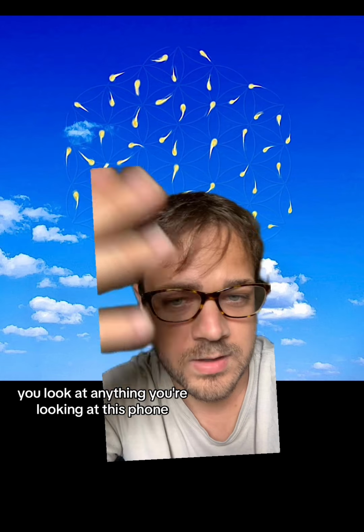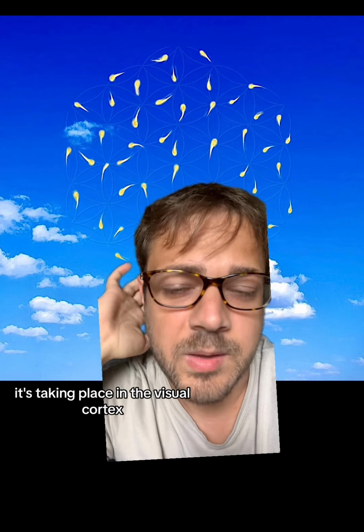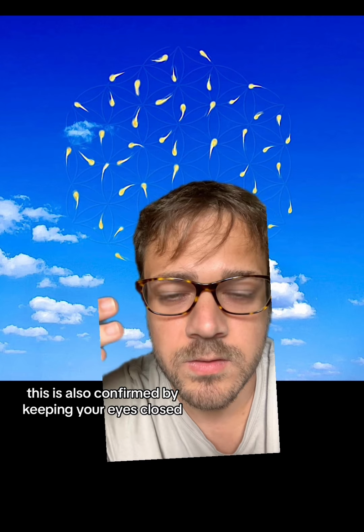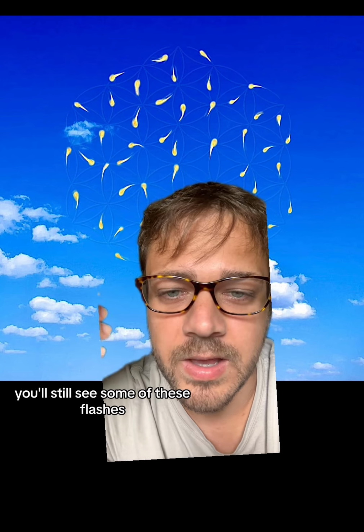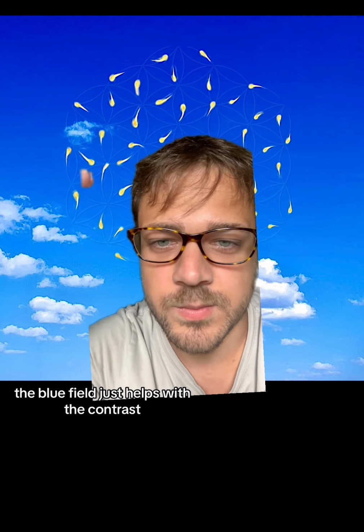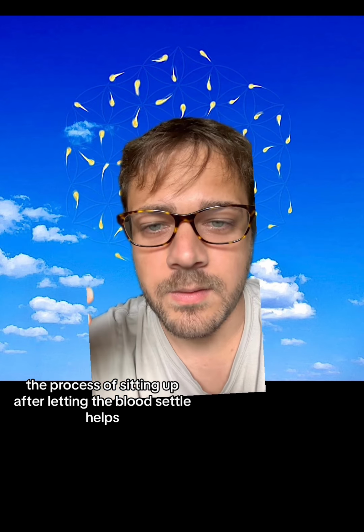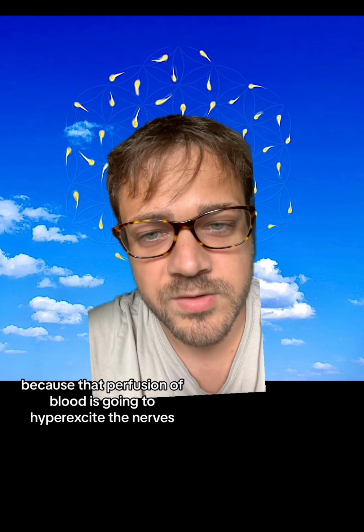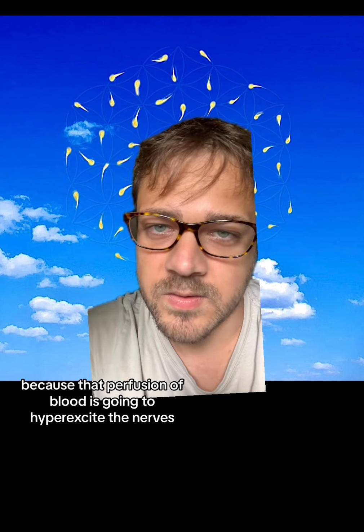You look at anything, you're looking at this phone, it's taking place in the visual cortex. This is also confirmed by keeping your eyes closed. You'll still see some of these flashes. The blue field just helps with the contrast, helps make it more noticeable. The process of sitting up after letting the blood settle helps because that perfusion of blood is going to hyperexcite the nerves, which gives you the flashes.